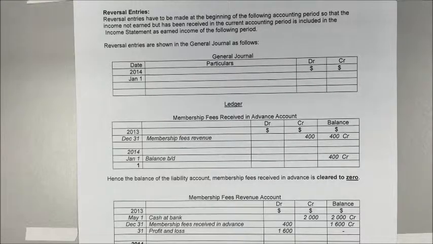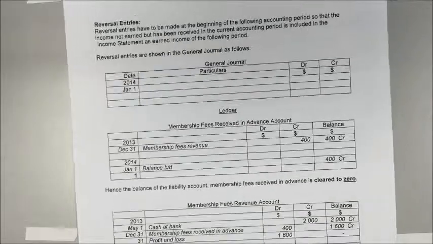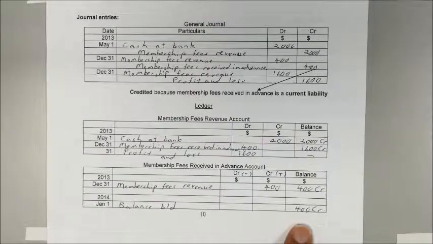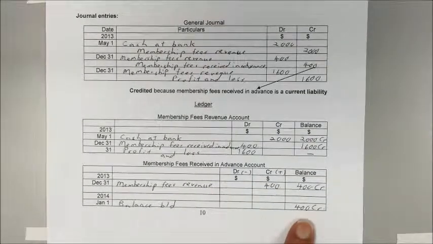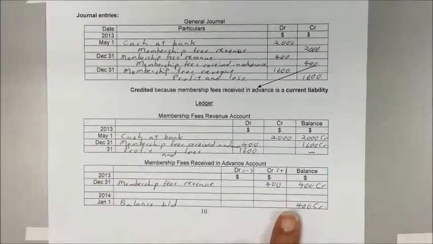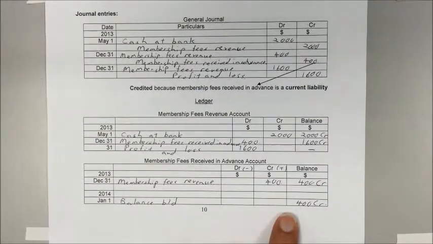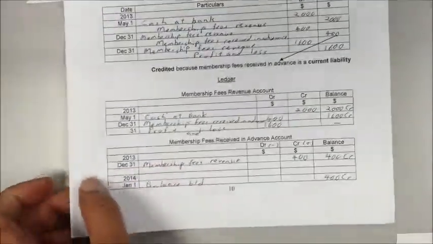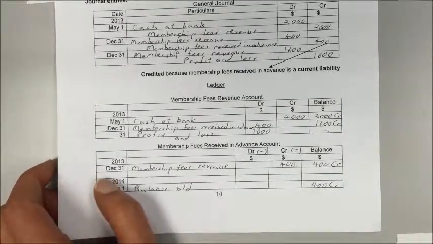Now in our example, we note that there is a credit balance of $400 in the membership fees received in advance account as of 31st December 2013, and that was brought down to 2014. So our journal entry on 1st of January 2014 will be to debit membership fees received in advance by 400 and credit membership fees revenue by the same amount.